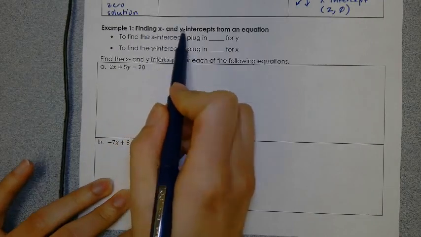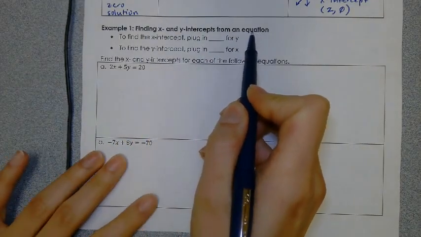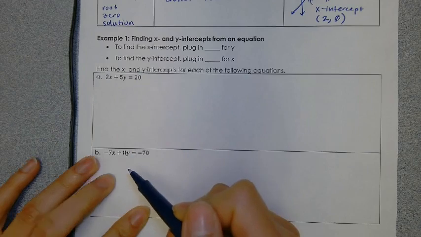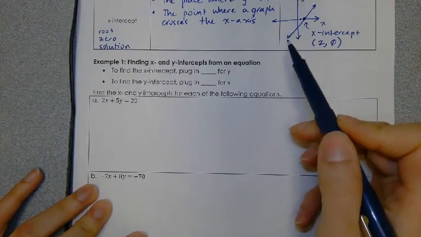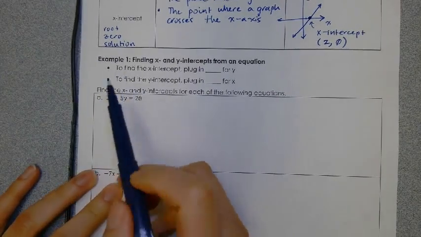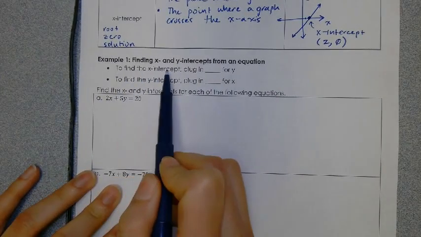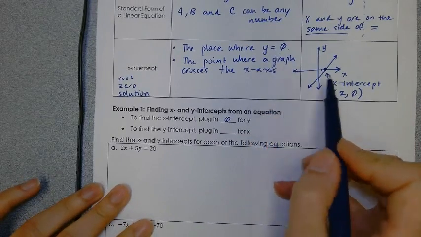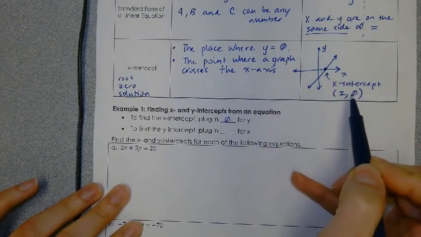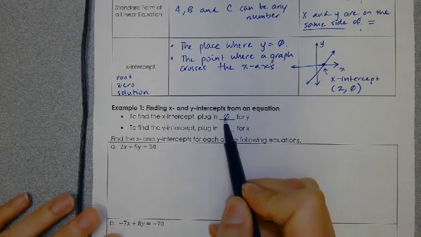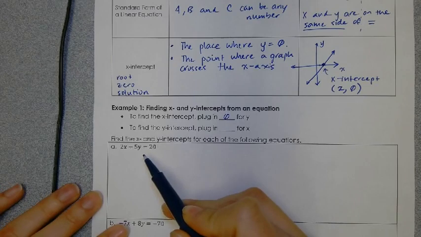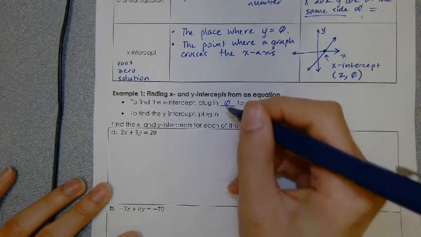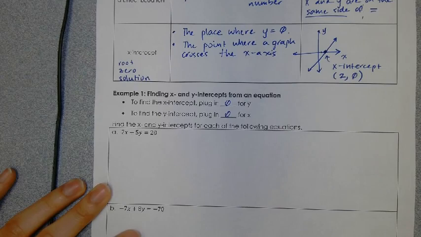Example 1, finding x and y intercepts from an equation. So that is algebraically, we're going to do some math to find the intercepts because we do not have a graph to see them. Okay. Let's start with the x-intercept. To find the x-intercept, plug in 0 for y. We just learned that the x-intercept will always have a y value of 0. So we will plug in 0 for y in our equation. Naturally, to find the y-intercept, it will be the opposite. Plug in 0 for x.